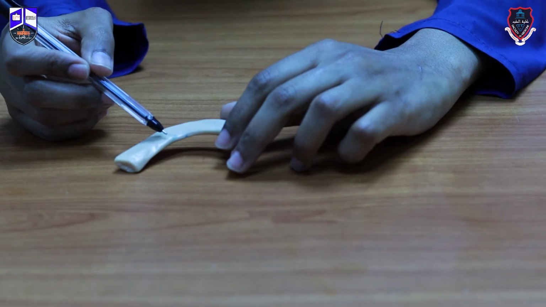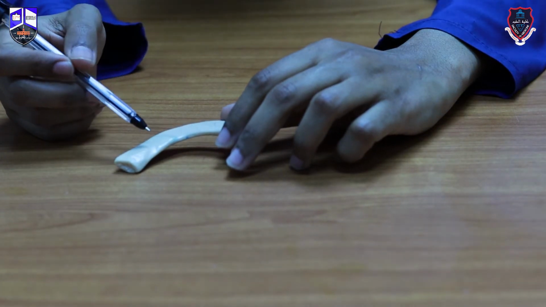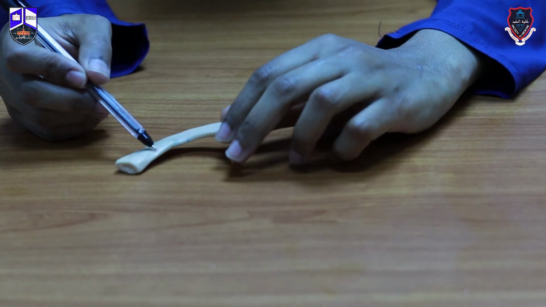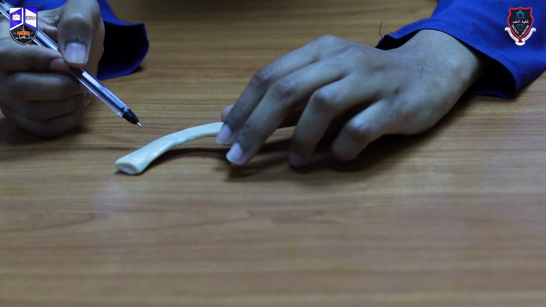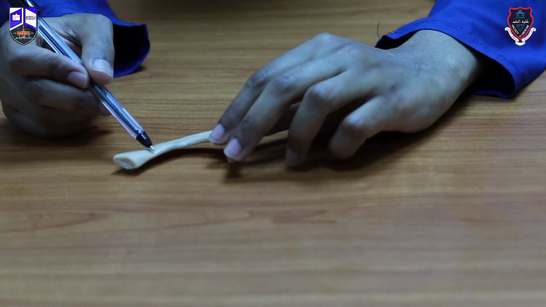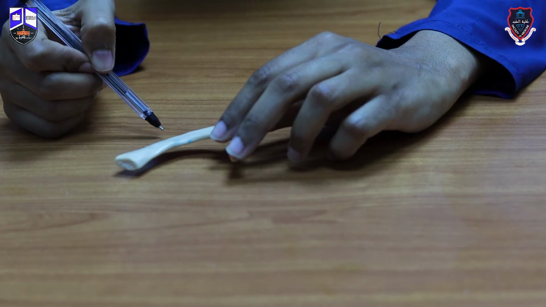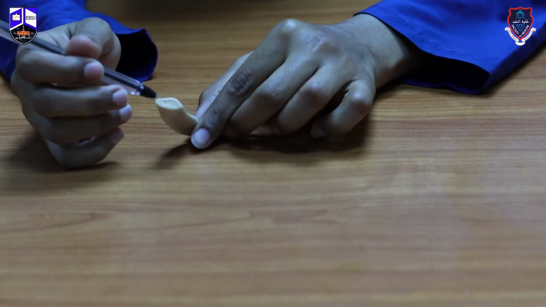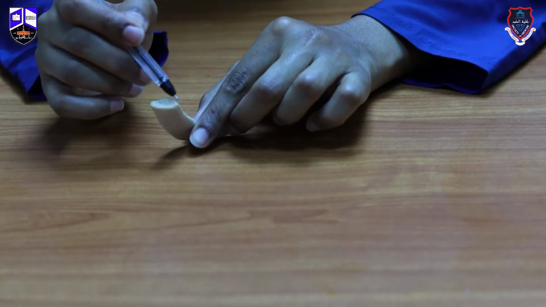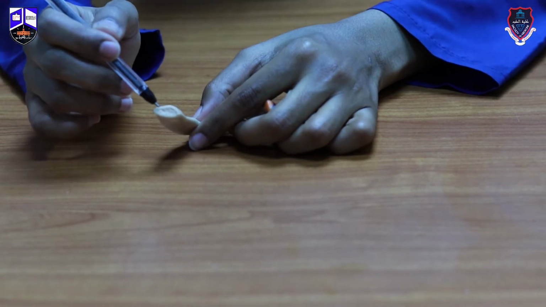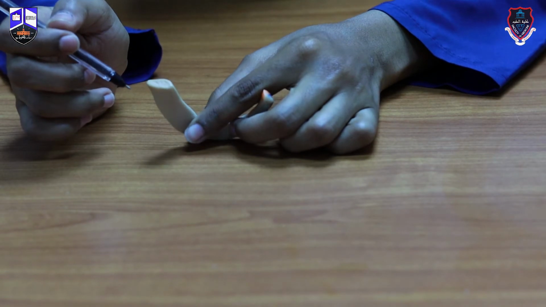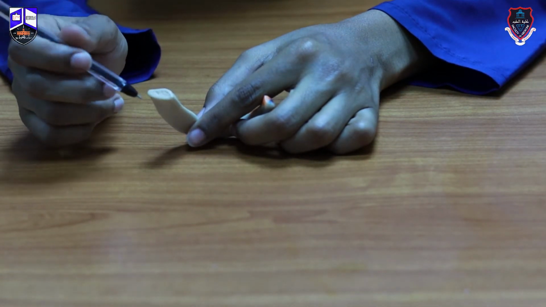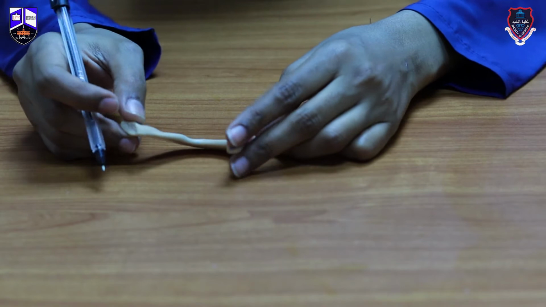Okay, in front of the scalene tubercle, there is another groove in the bone, and this groove is for the subclavian vein. It's also known as the subclavian groove. Okay, the anterior extremity of the bone is also excavated into a shallow concavity that provides an articulation for the first costal cartilage.